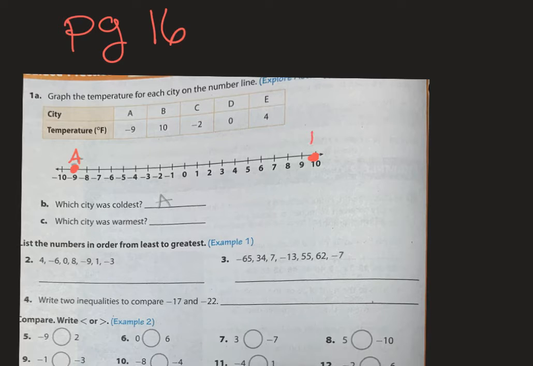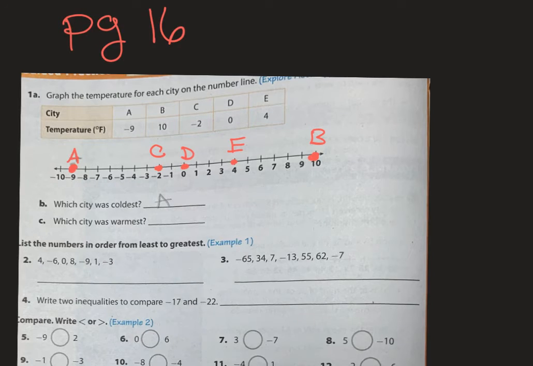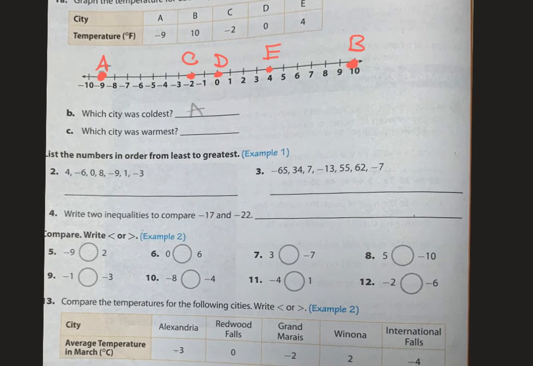So label that B. C is at negative 2. D is at 0. And E is at 4. Make sure your dots are on the number line. Okay? And Summer already answered this question too. Which city is the coldest? When we're talking temperature, the least value is the coldest, right? So the negative 9 is the coldest, so city A is correct.